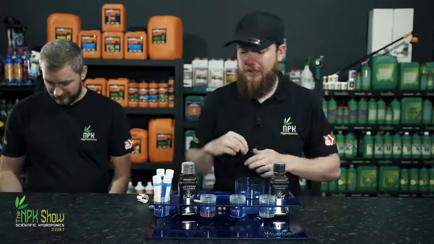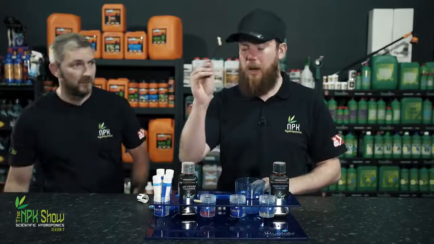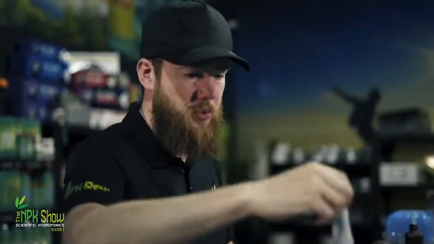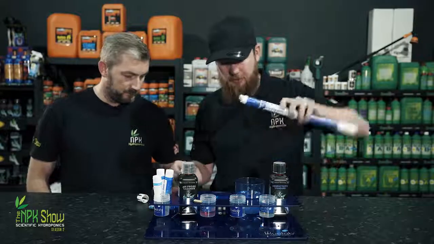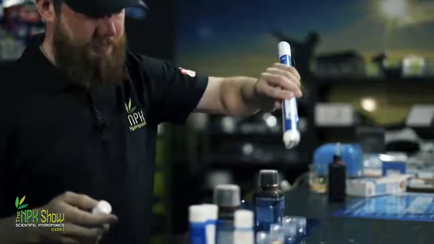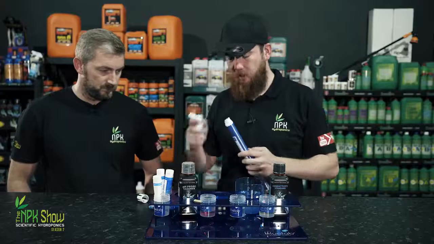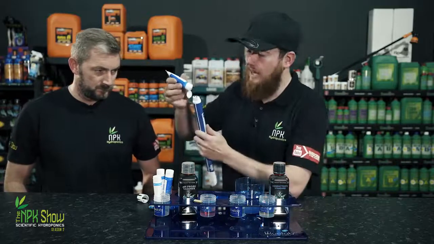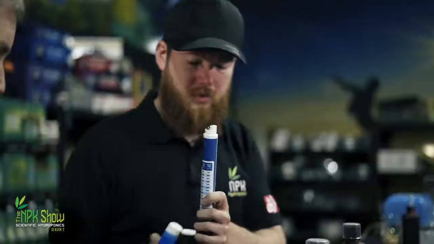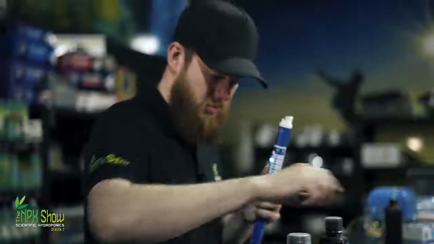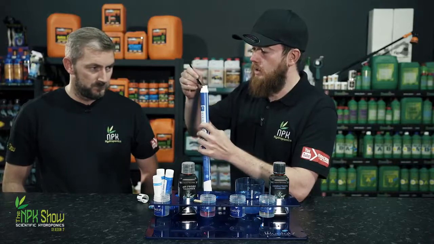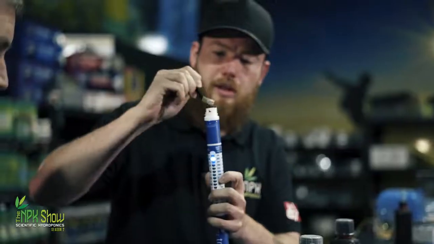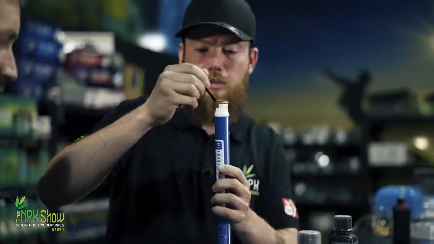Your Bluelab cleaning kit comes with one of these scouring pads, and also with some conductivity probe cleaner. It's really simple. Rinse it in some water. Don't touch it with your fingers. Put a tiny amount on, and then just gently clean the 2 carbons there.